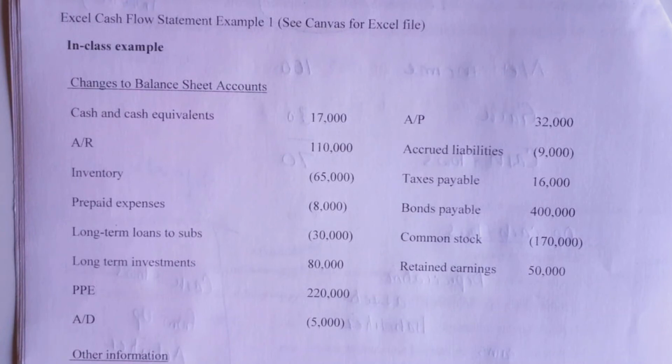Remember what the bottom 3 lines are of the statement of cash flows? We add up the totals of these 3, right? And we get total cash flows. You're going to add that to your beginning cash, and you end up with your ending cash. This is my change to cash.